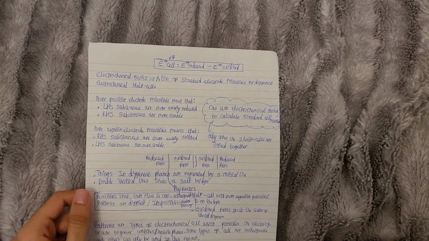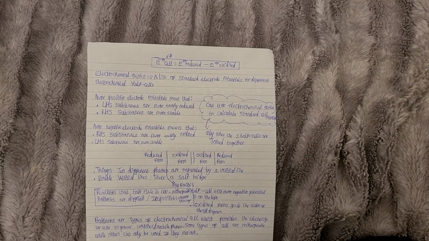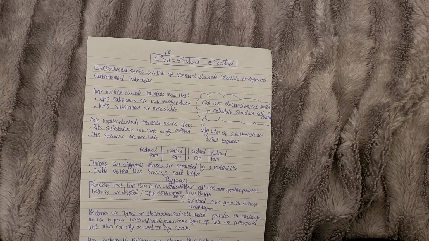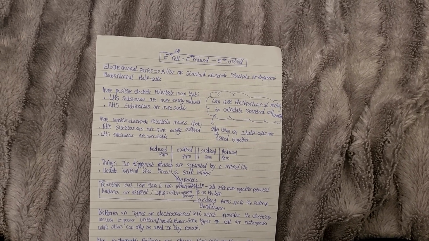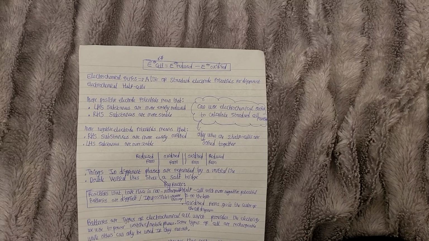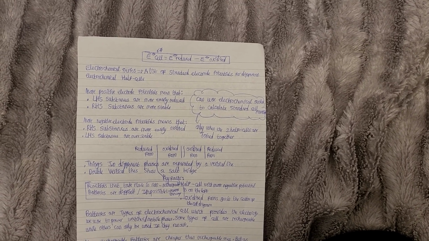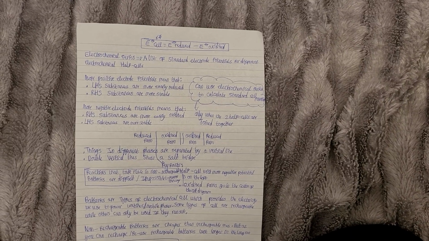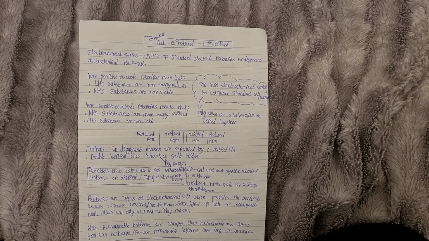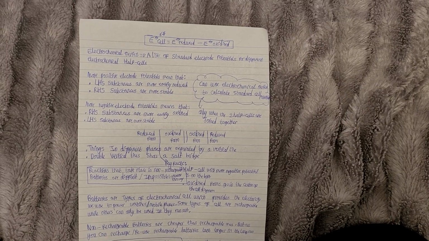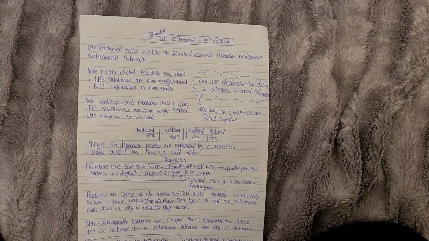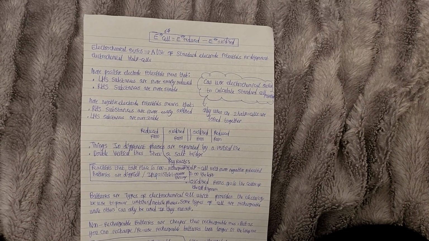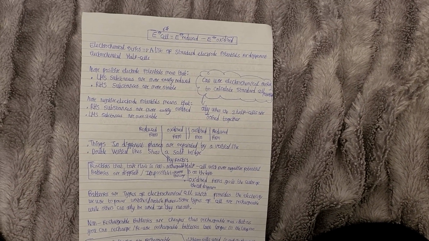Now, the formula you have to memorize: E° of the cell potential equals E° reduced minus E° oxidized. So reduced minus oxidized. The electrochemical series is a list of standard electrode potentials for different electrochemical half cells. More positive electrode potentials mean that left-hand side substances are more easily reduced, right-hand side substances are more stable.